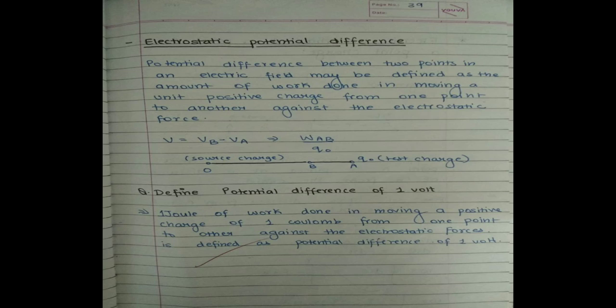A potential difference of 1 volt can be defined as follows: if 1 joule of work is done in moving a positive charge of 1 coulomb from one point to another against the electrostatic forces, then the potential difference between these two points is known as 1 volt.